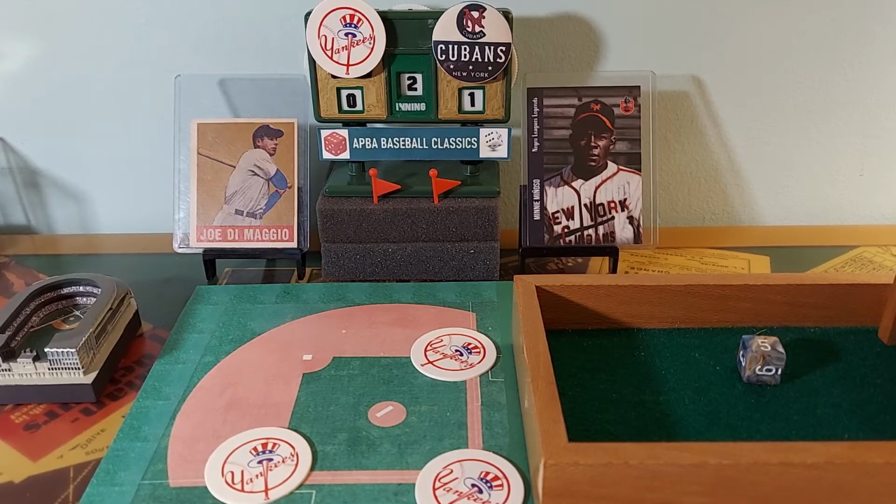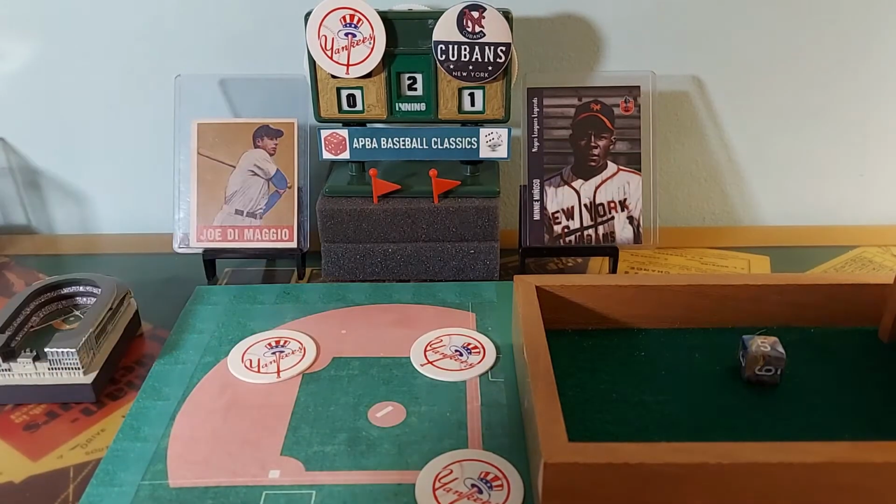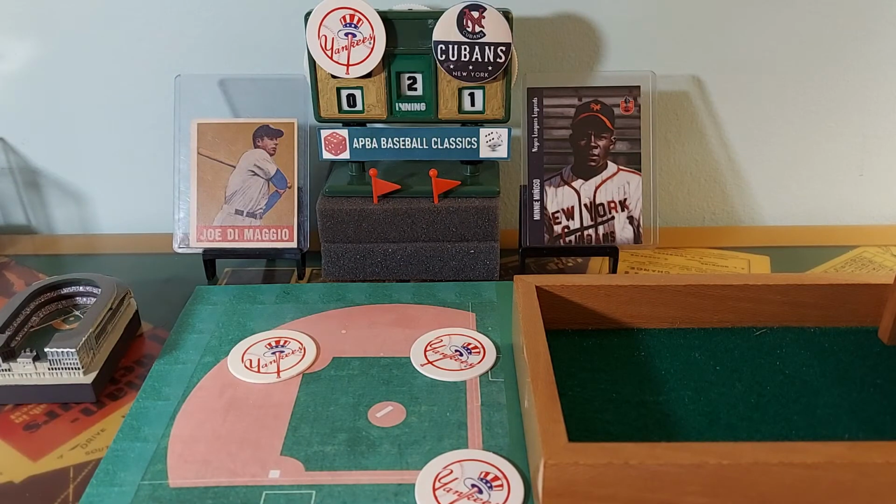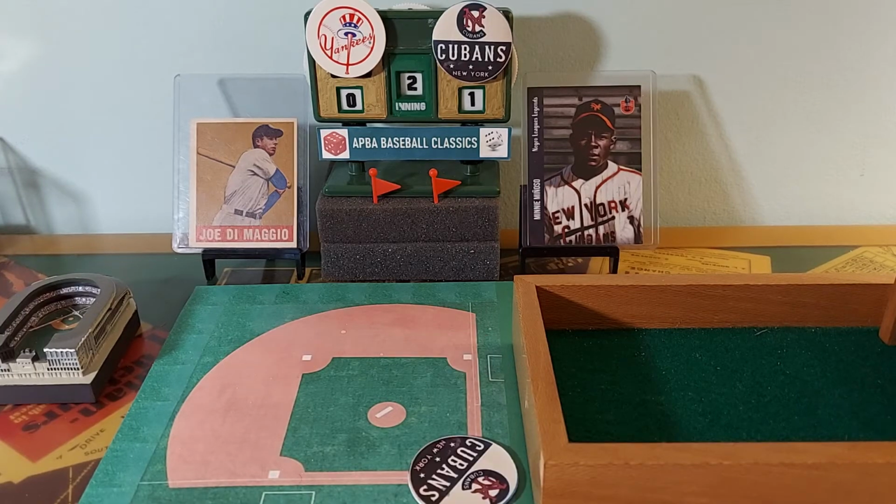Robinson goes to second, and Ali Reynolds is at first. There's 2 outs. Here is the top of the order, and Snuffy Stirnweiss with 2 outs, and nobody has scored yet for the Yankees. Here's the pitch. 97 is a fly ball to left field. That'll end the top of the second inning. No score for the Yankees. It's 1-0 New York Cubans.